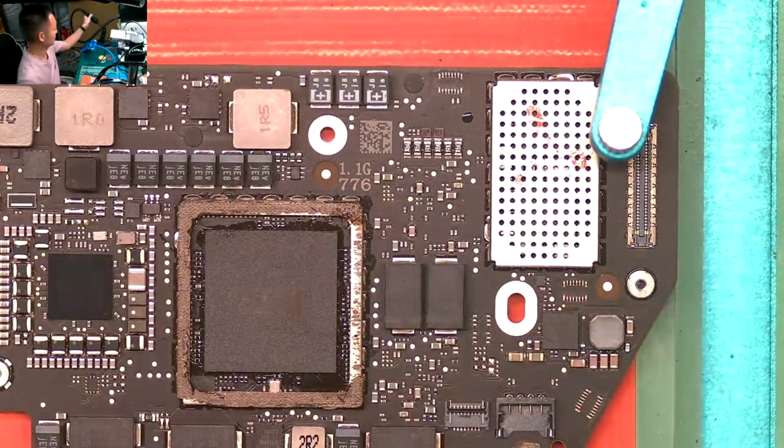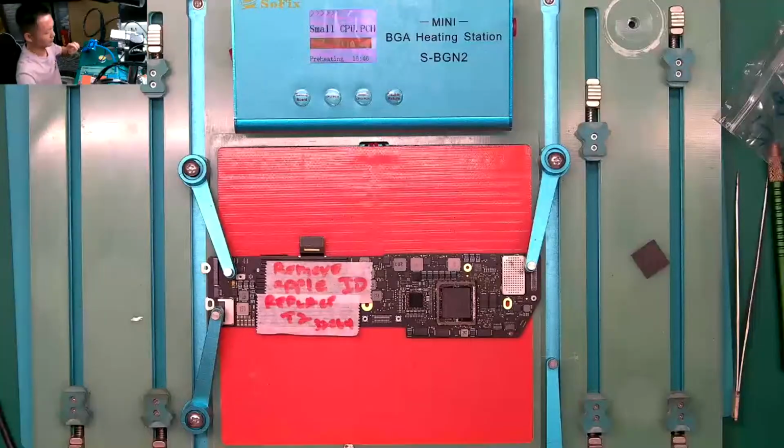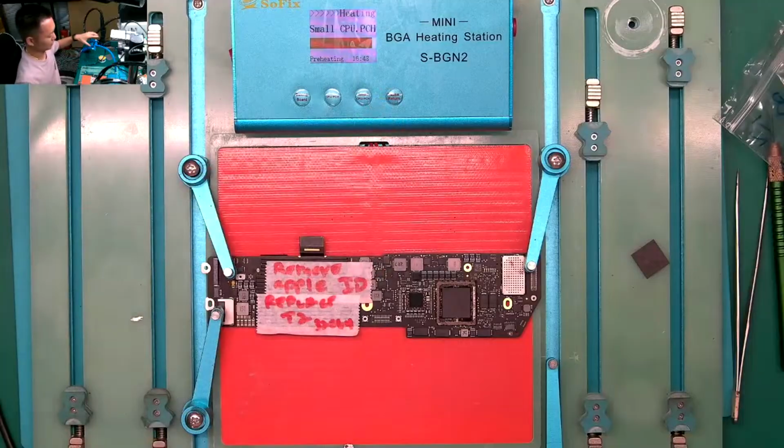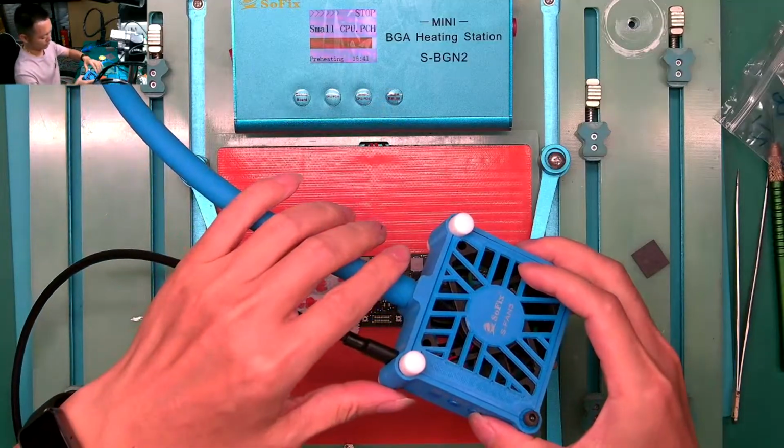Okay, now it's okay. Then use the fan to cool down the motherboard.